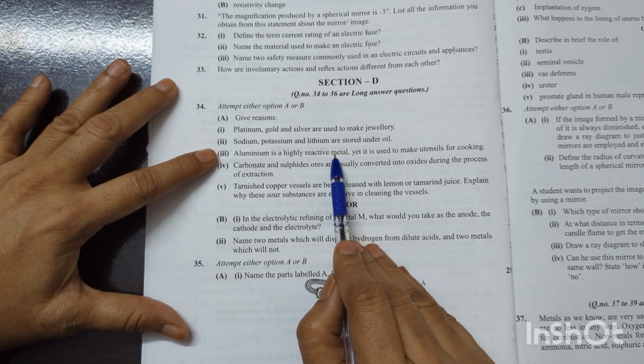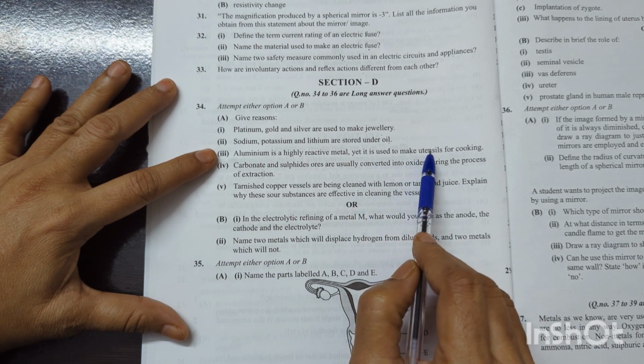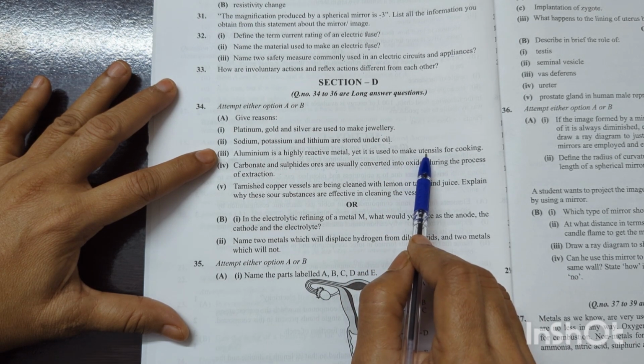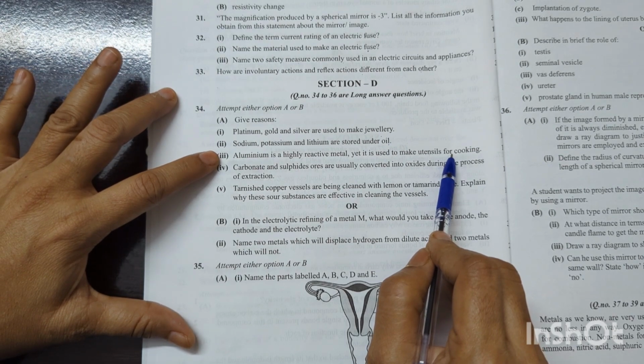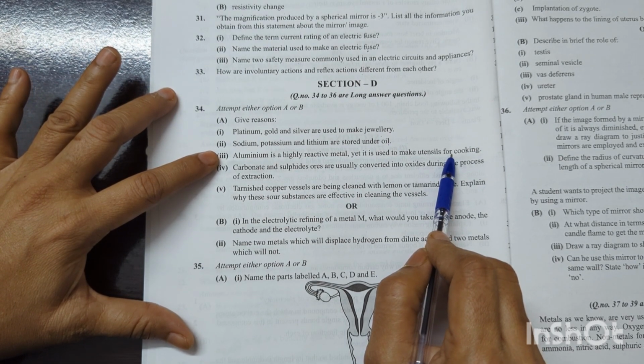Aluminium is highly reactive metal, yet it is used to make utensils for cooking. That's a very good thing actually. It is highly reactive metal and forms a layer of aluminium oxide.